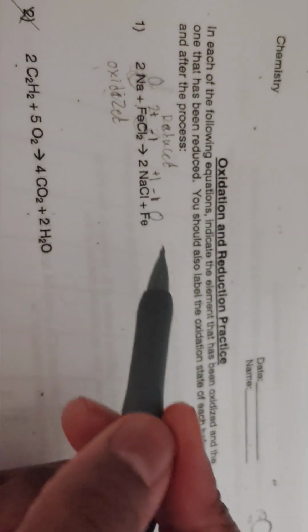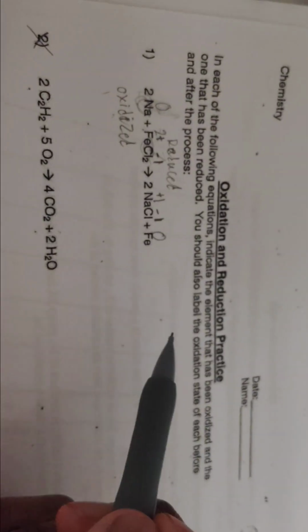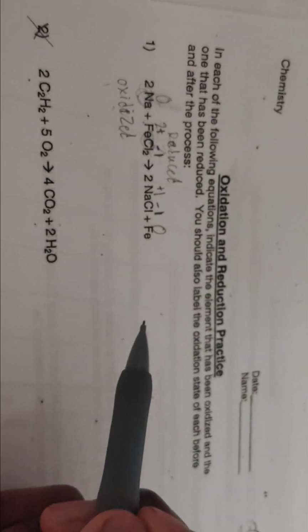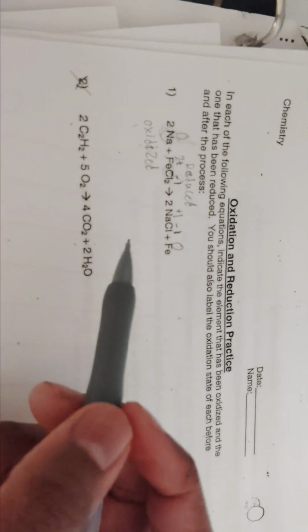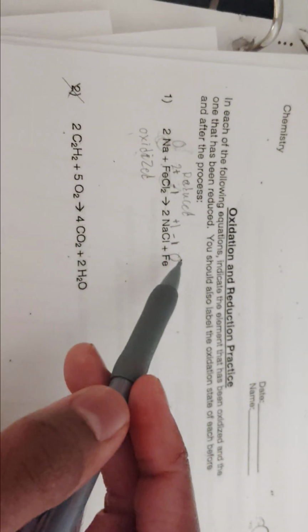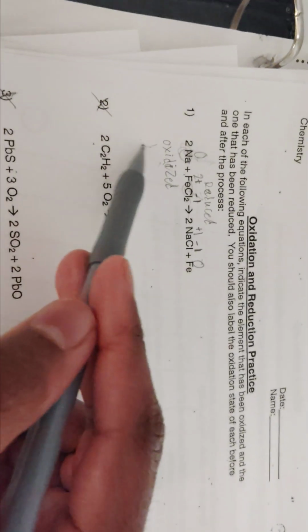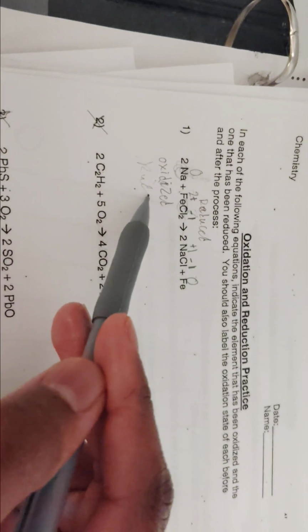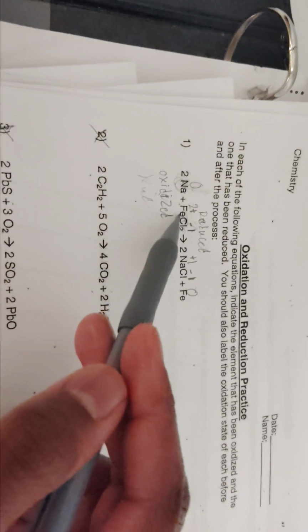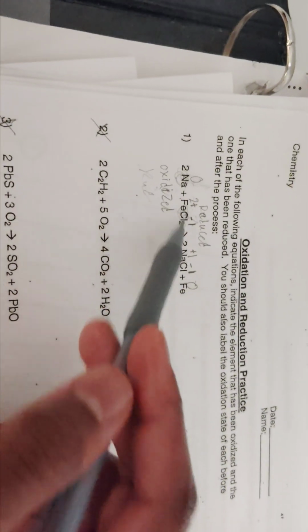And then the oxidation state, labeled each before and after the process. So the oxidation state, I have no idea what that is. I believe it's just the oxidation numbers on top. All I know is that sodium, since it's been oxidized, it is the reducing agent, which has caused the iron to be reduced.